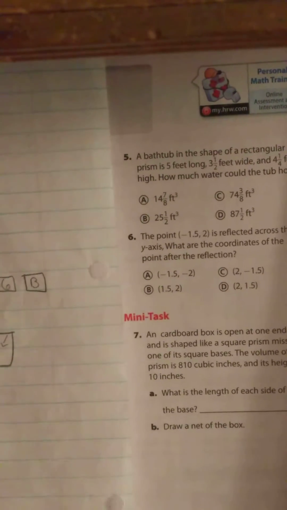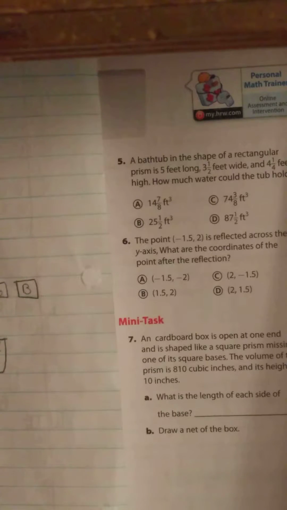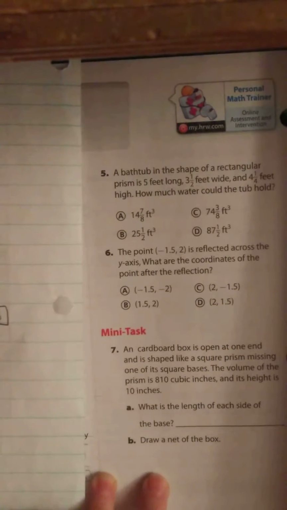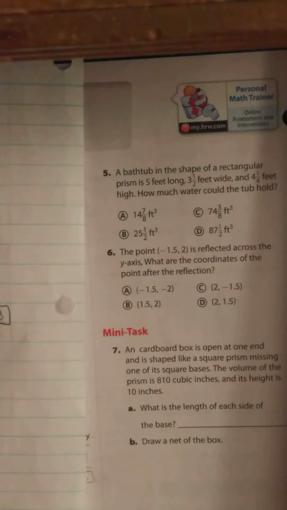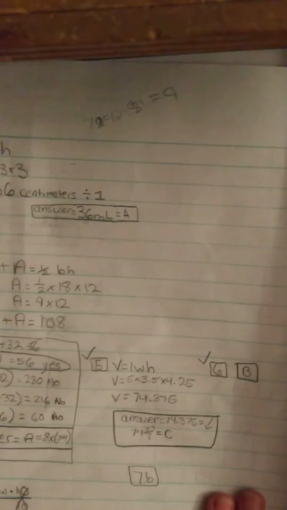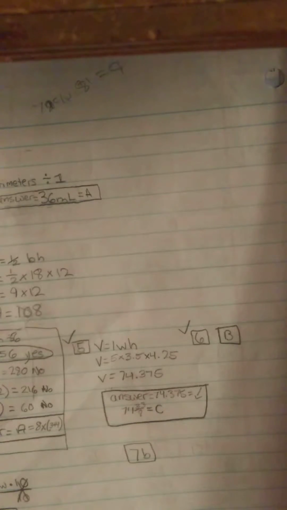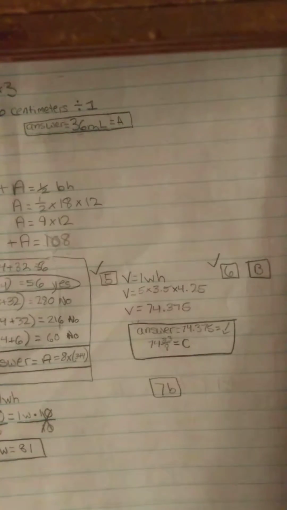Now, a cardboard box is open at one end and is shaped like a square prism, missing one of its square bases. The volume of the prism is 810 cubic inches, and its height is 10 inches. Now you're going to be like, oh my god, I don't get this. What? I'm like that right now too. But maybe we can go back and understand it more. I think we can do that, right?